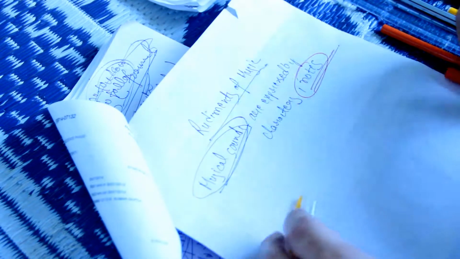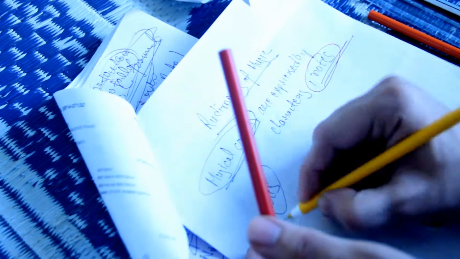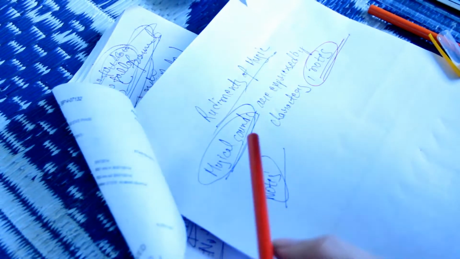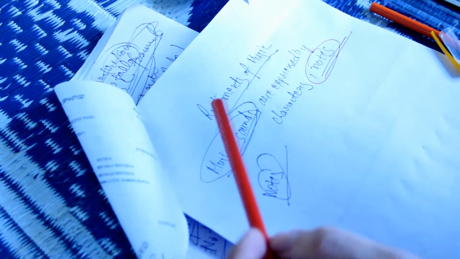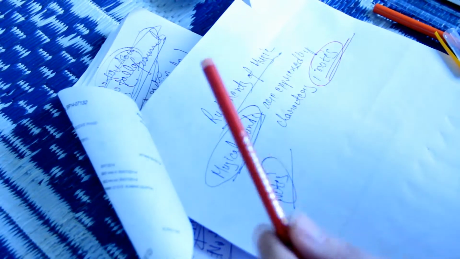Now when I talk about these notes, I have to symbolize them. That's the main important thing, because I just cannot talk about any notes. Symbolizing the notes is important.